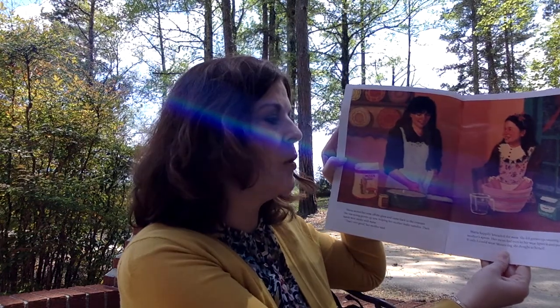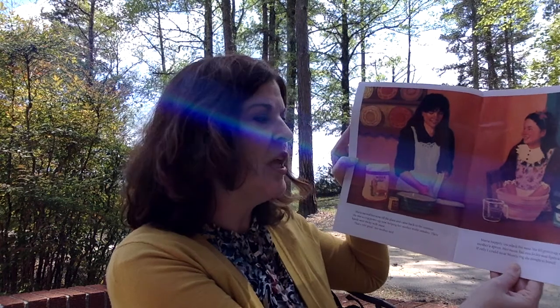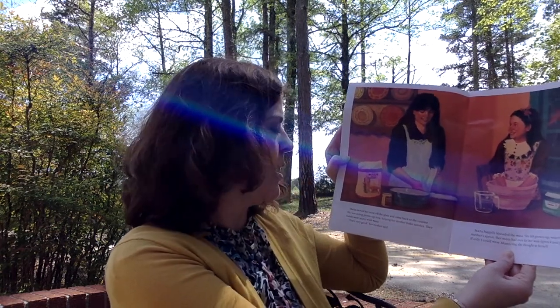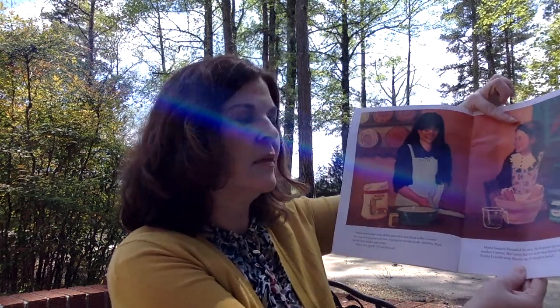If only I could wear Mom's ring, she thought to herself. So we have two characters already. We have Maria, and we have her mom.